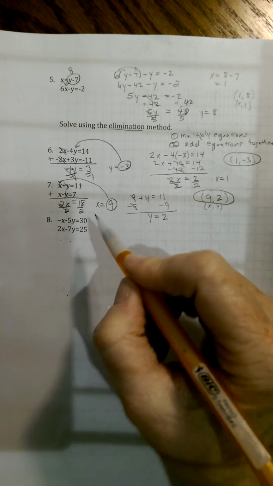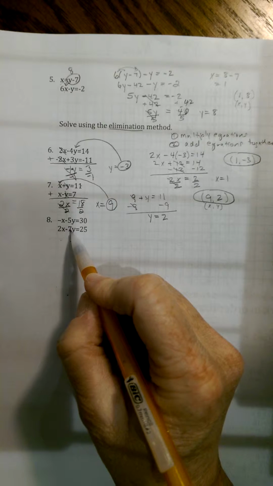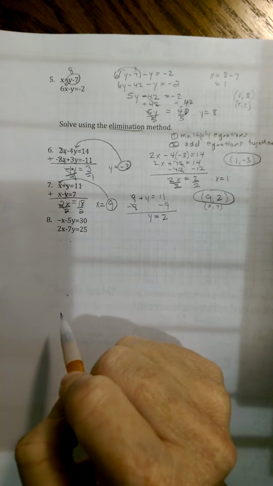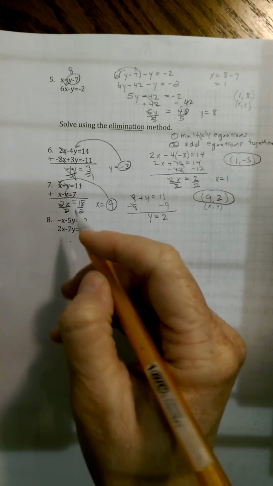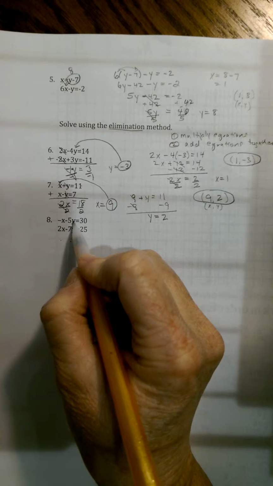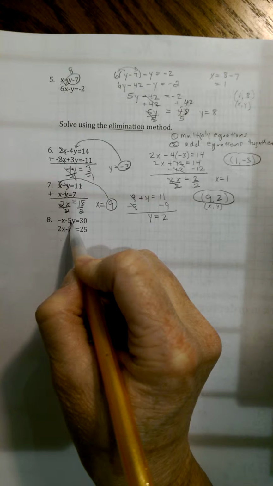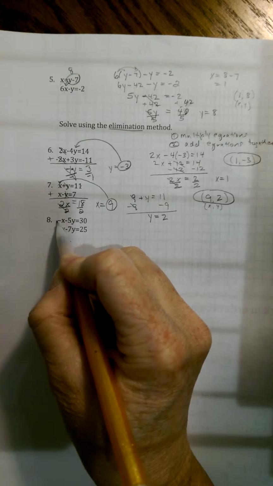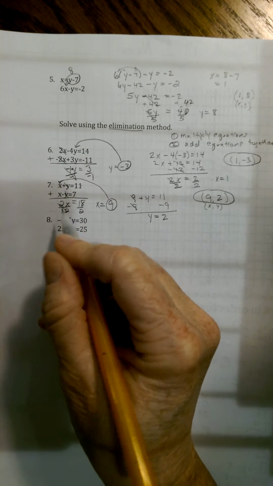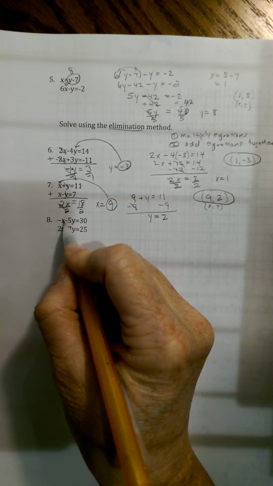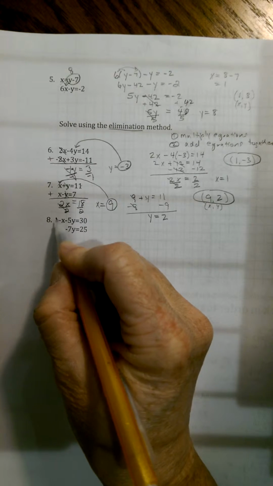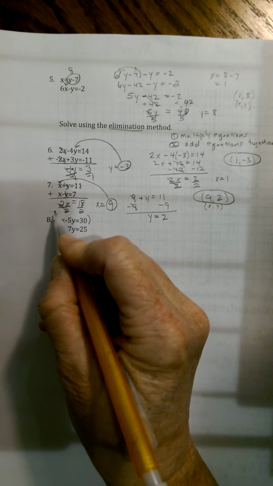I want to figure out what can I multiply one of the equations by, or both of them by, in order to cancel out a variable. I could cancel out the y's by multiplying the bottom equation by 5 and the top equation by negative 7, but I see an easier way. If I want to cancel out the x's, all I'd have to do is multiply the top equation by 2.